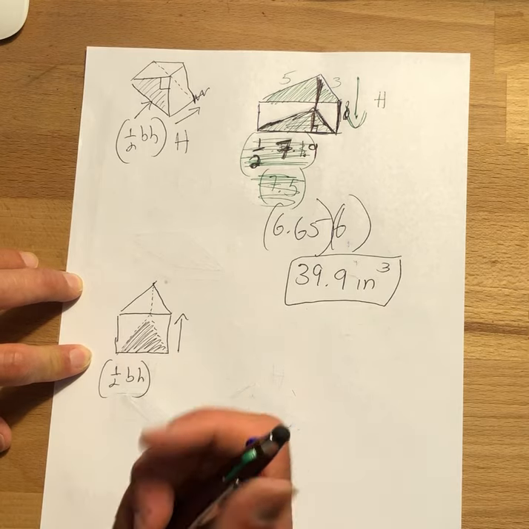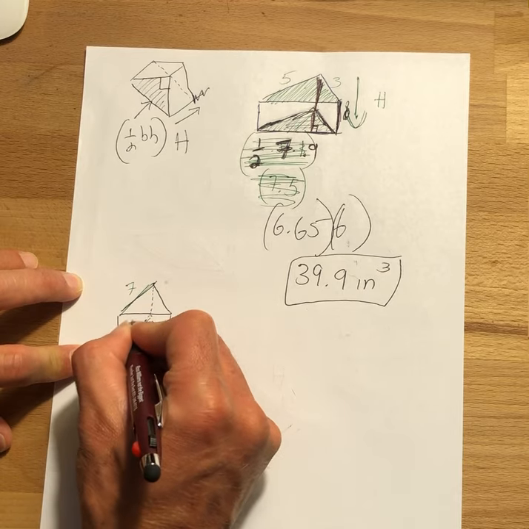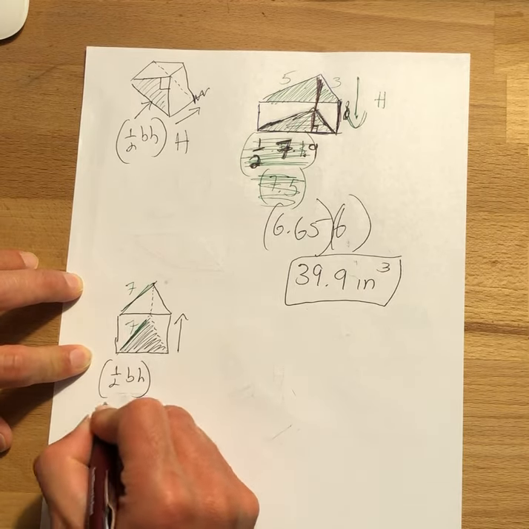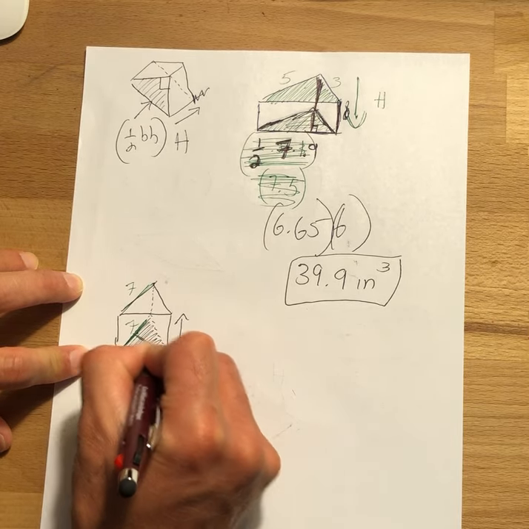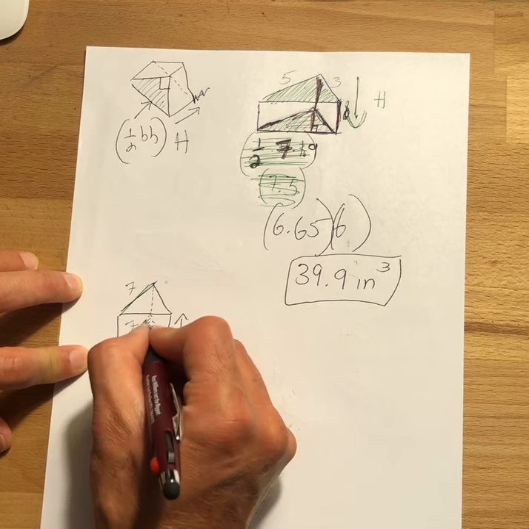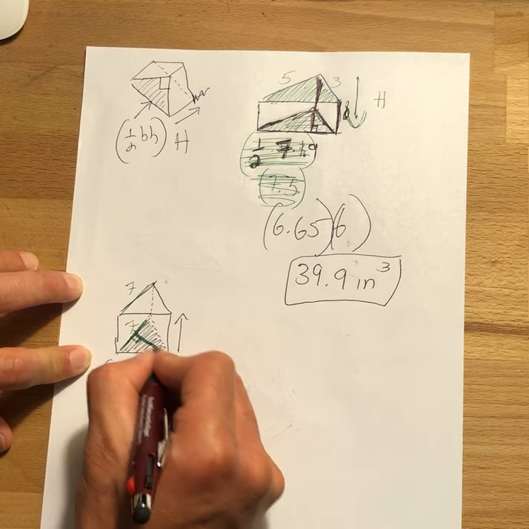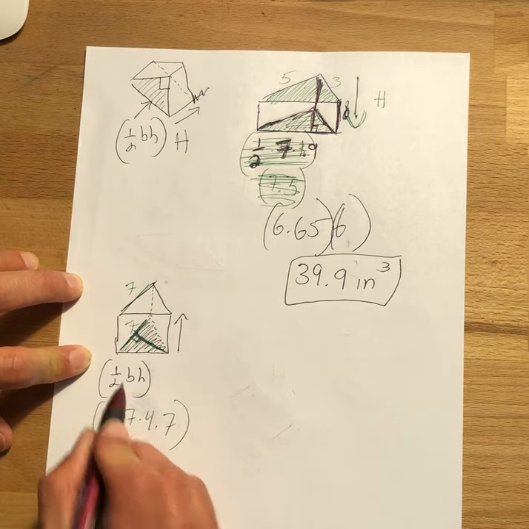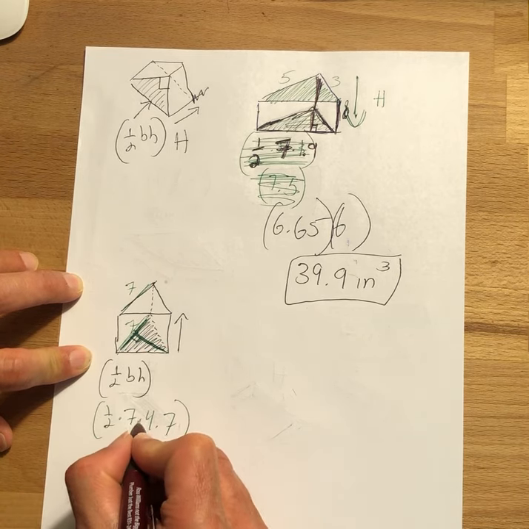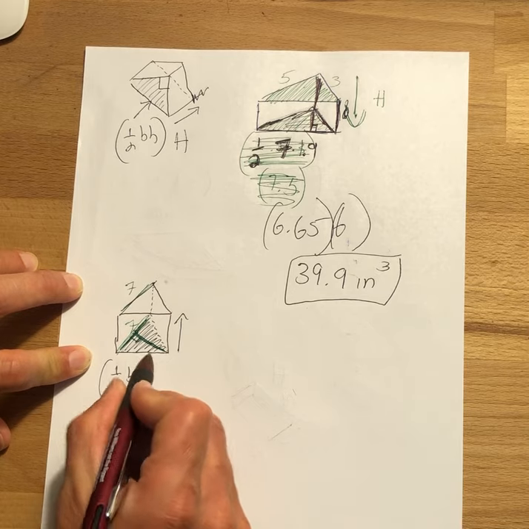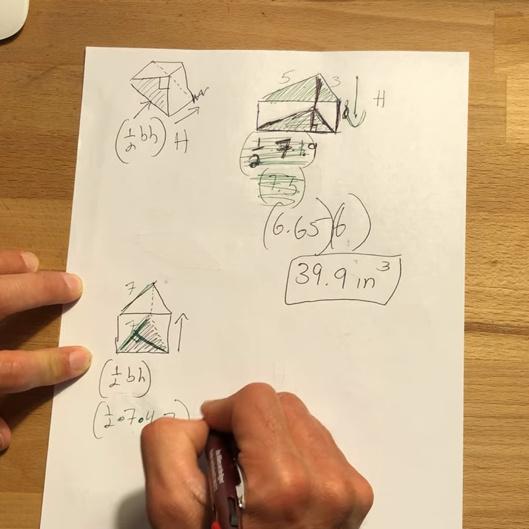Okay, well, it's 1/2. This is 7 right here. So this is also 7. So it's 1/2 times 7 times how tall is this triangle? Do we have a height coming from this base? We actually do, which is 4.7. That's how tall this is. 1/2 of the base of the triangle, 7, times the height, 4.7, times how tall is this actual shape?